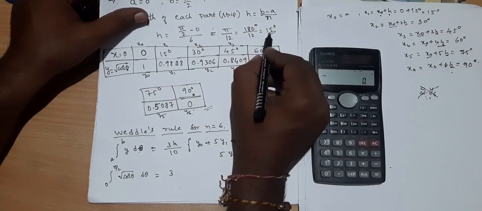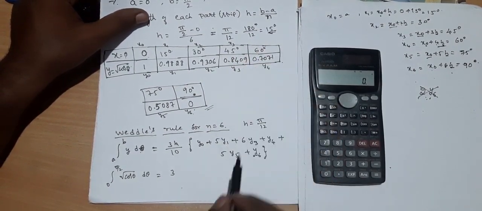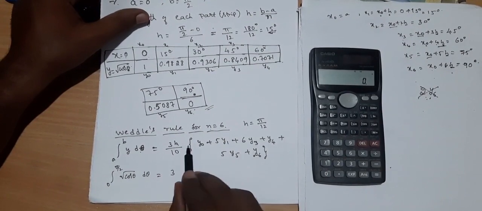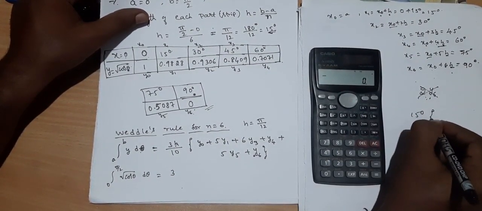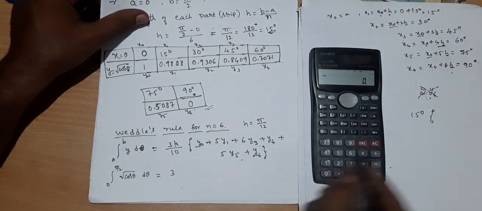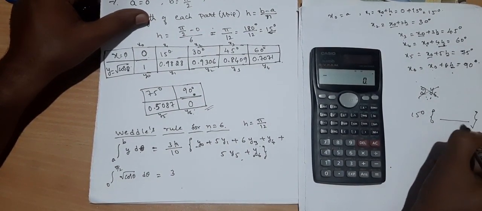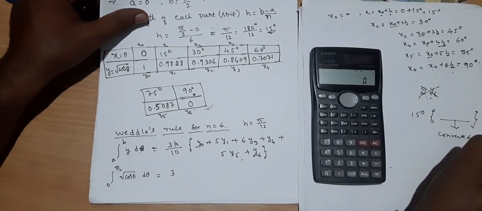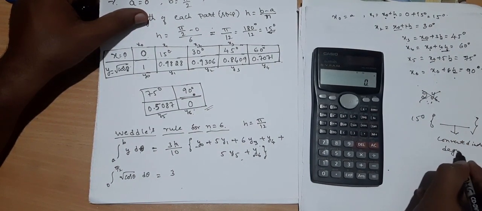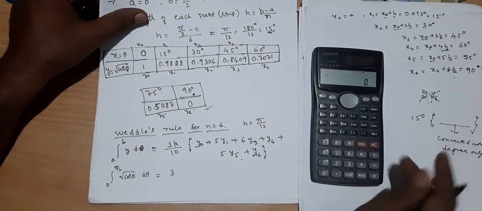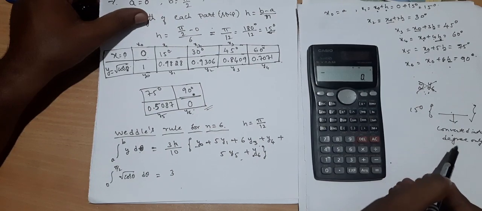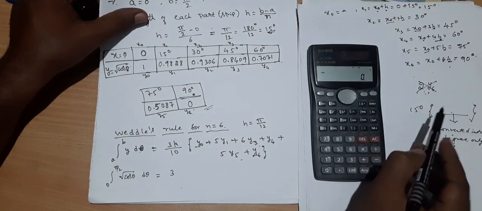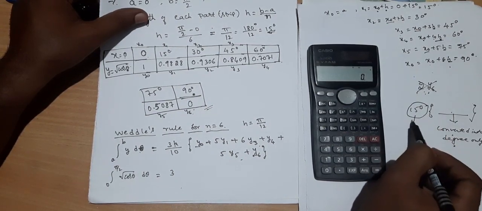So don't take it as 15 degrees, because if you calculate with 15 degrees, whatever answer you get, you have to convert it into degrees only. It is very difficult to convert the numerical values to degrees. So that's why don't take 15 degrees.